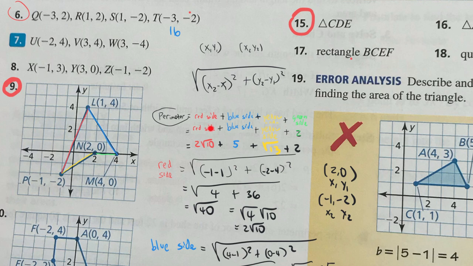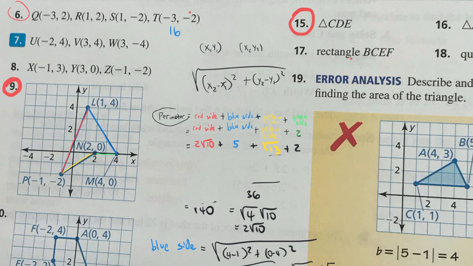The mission, therefore, was to find the length of the red side, the blue side, and the yellow side. And for that, we needed the distance formula. We used the distance formula. And we came up with these numbers here that we're now going to add together. But you might be wondering, what's even going on with these numbers, though? Because these numbers are kind of crazy, right? You got radicals, you got a 2, you got a 5.